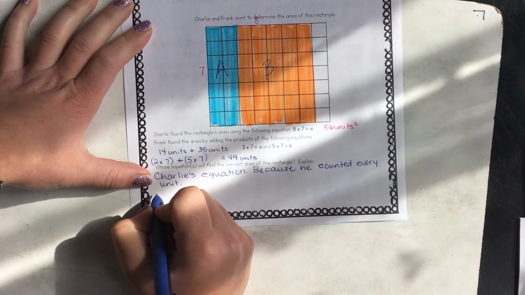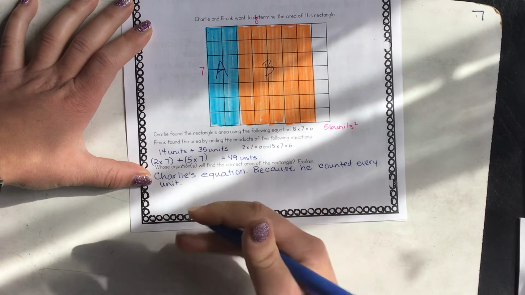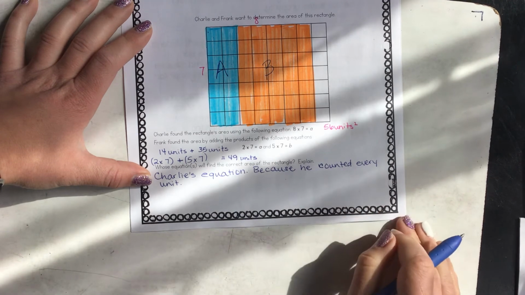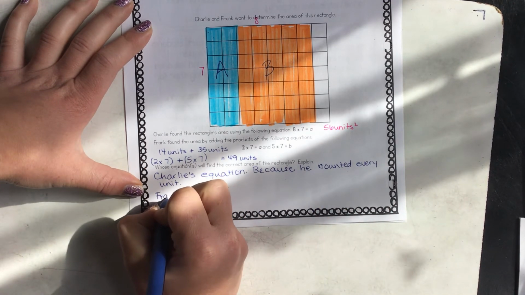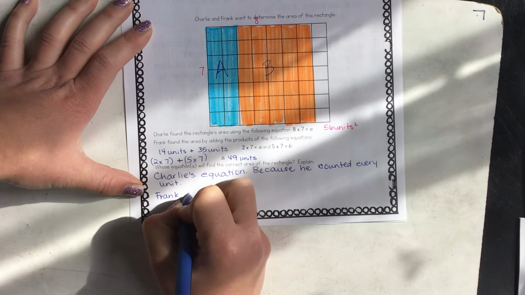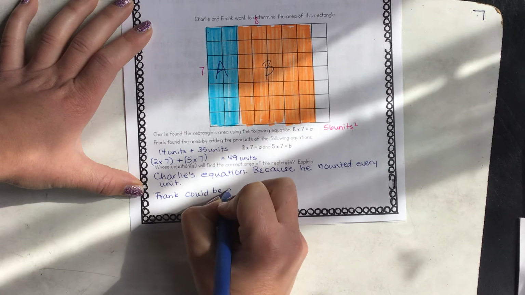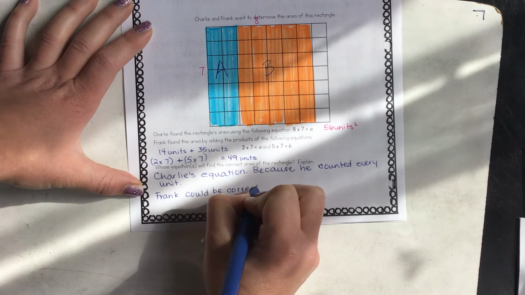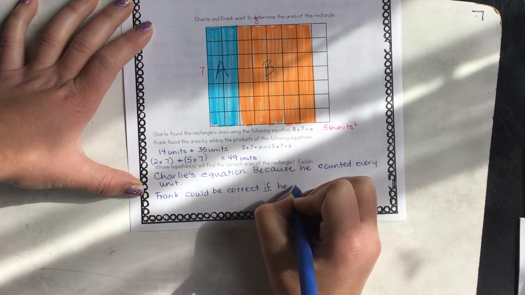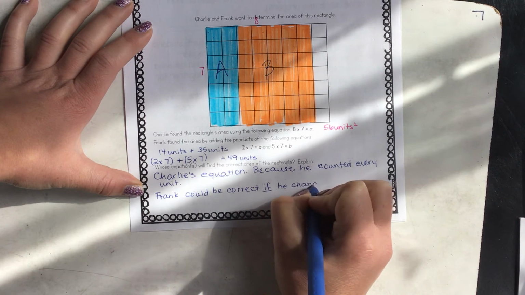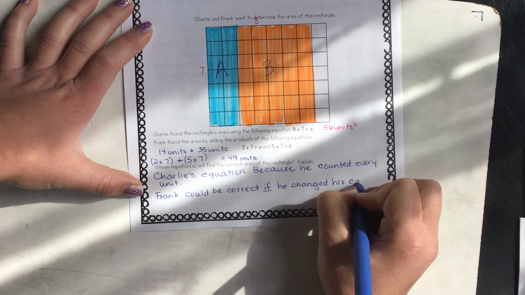Let's share how we could change Frank's to be correct. Okay? So Frank could be correct if he changed his equation.